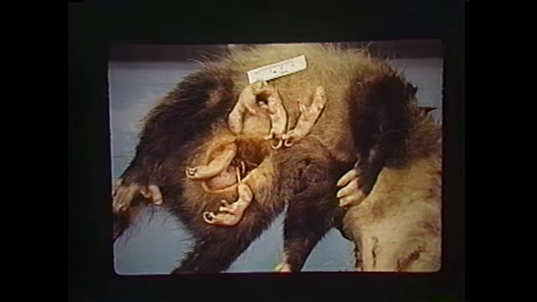This is a litter of opossums, 5 of them being in a pouch-like structure surrounding the nipple.